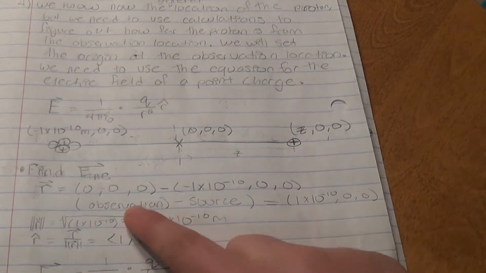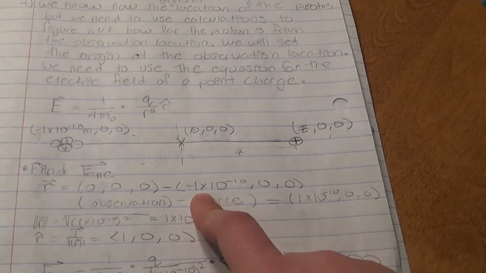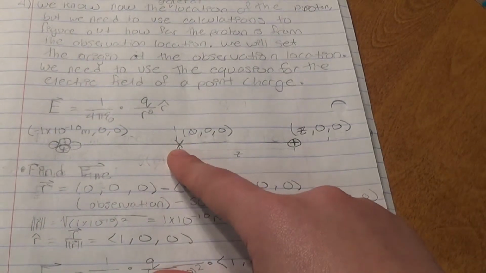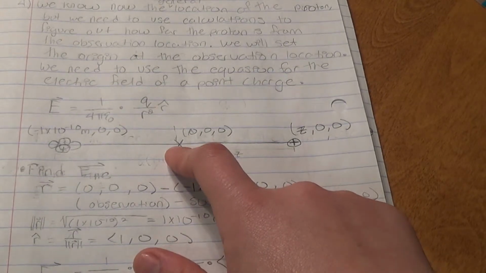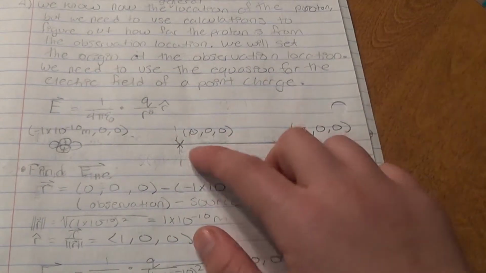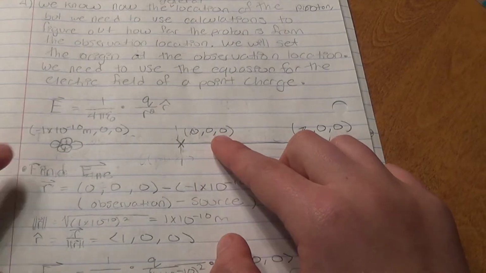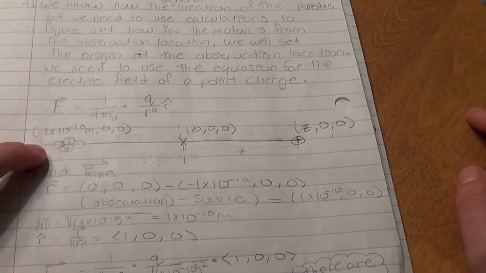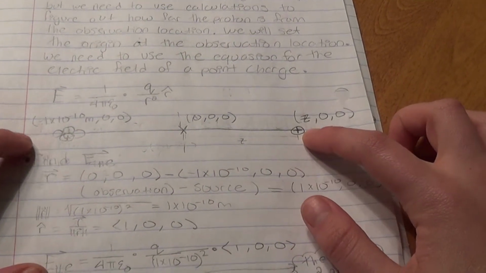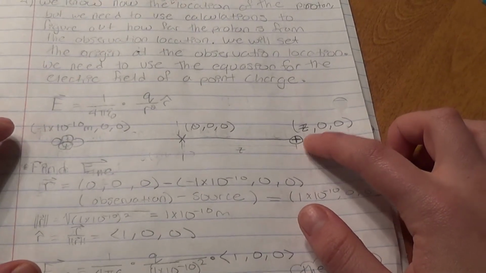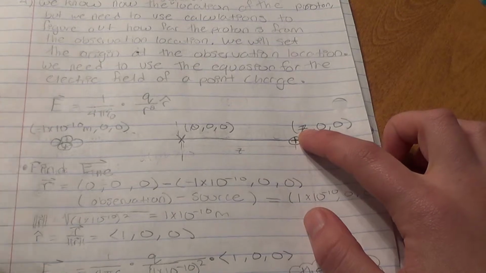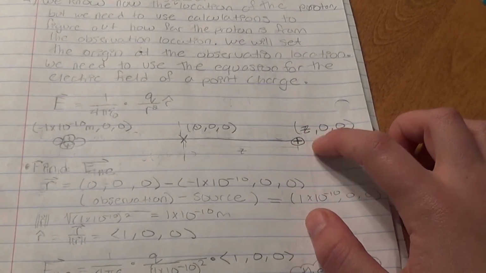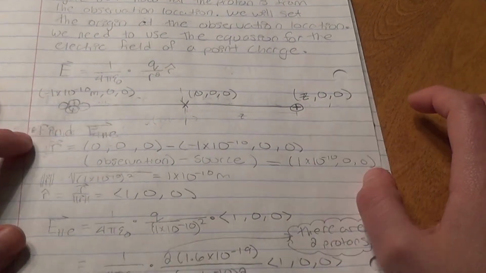To get r, we do observation location minus source, and I just happen to set the origin of this system at the observation location, so the observation location is at 0, 0, 0. The helium nucleus is on the negative x-axis, and the positive proton is on the positive x-axis, some distance z. I just called it z.